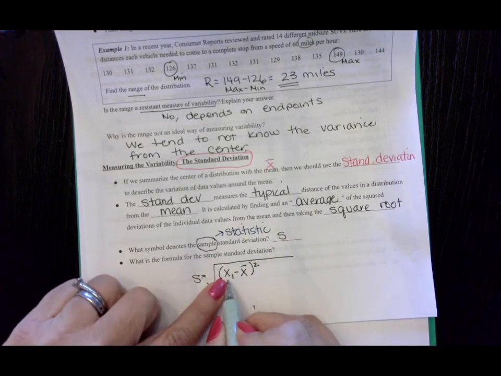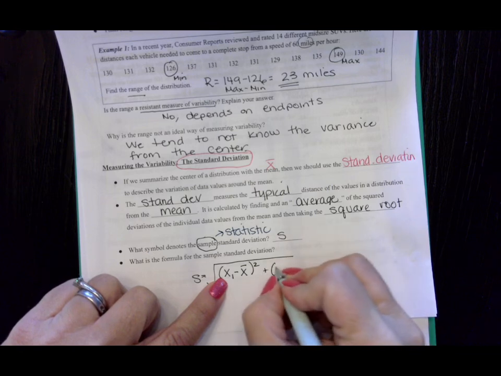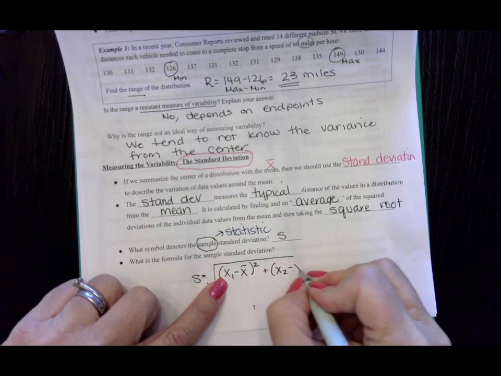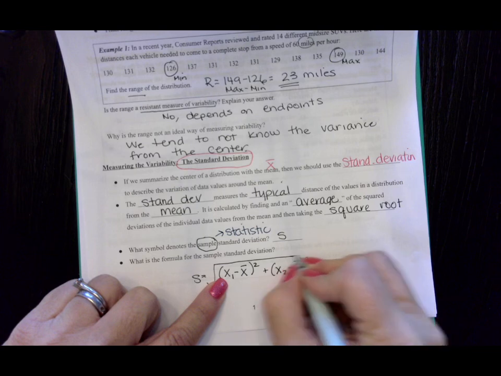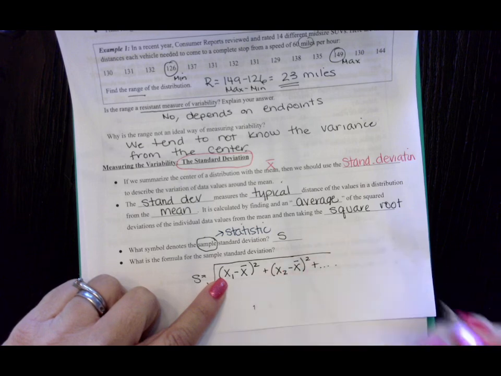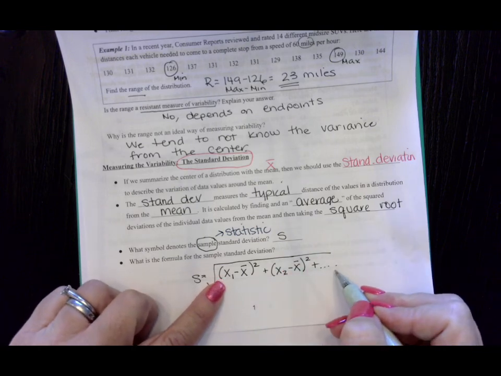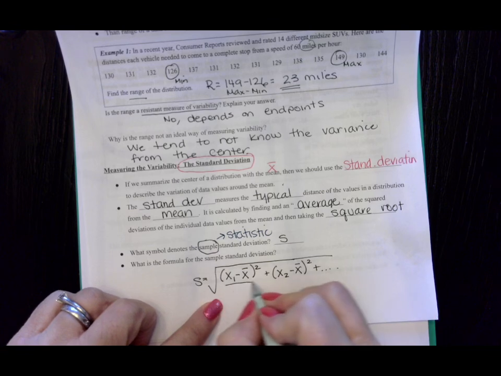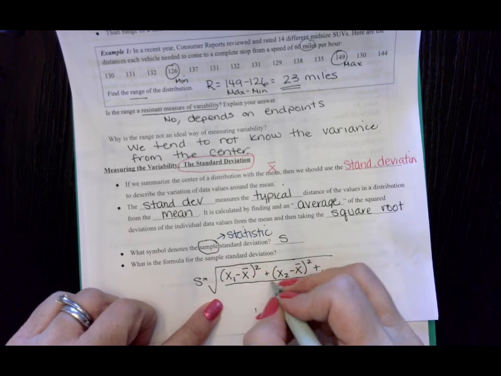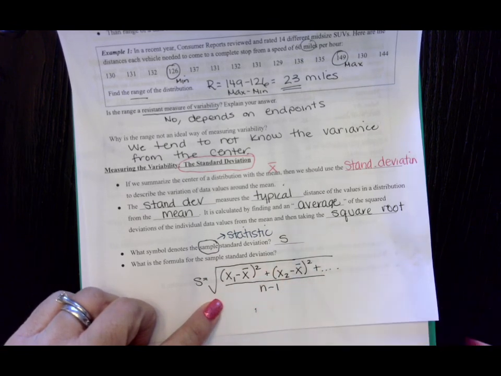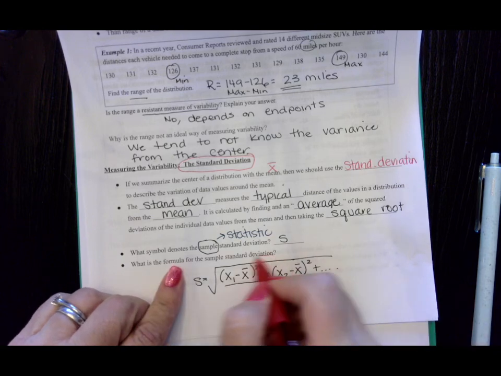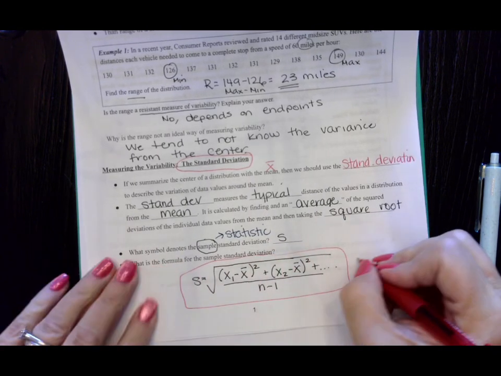Now, we have our first data point minus the mean squared, and then we have our second data point minus the mean squared, and then it goes on and on and on. So you capture all of your data points. And all of this, still under the square root here, is over n minus 1. Now, this formula right here is on your formula sheet.